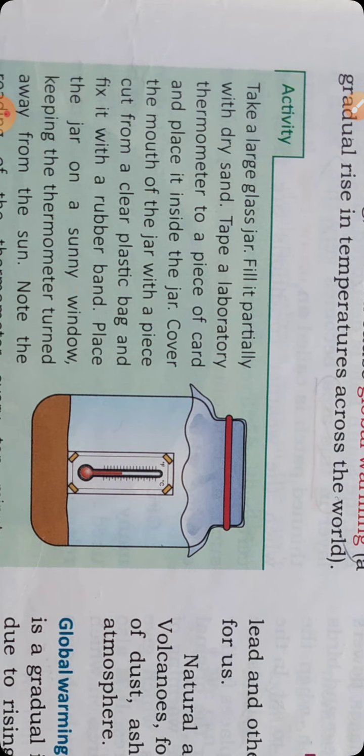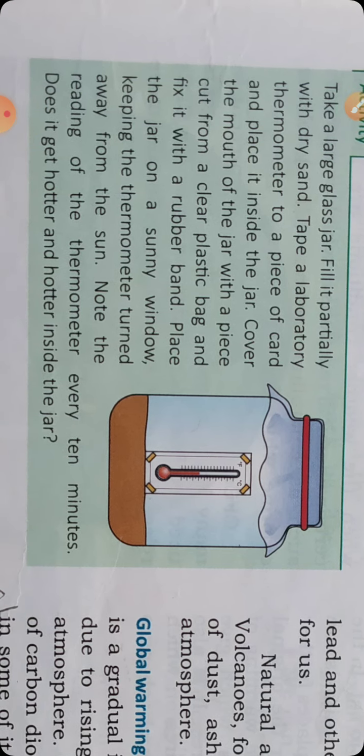This you can perform at home. Take a large glass jar and fill it partially with dry sand. Take a laboratory thermometer, attach it to a piece of card, and place it inside the jar. Cover the mouth of the jar with a piece cut from a clear plastic bag and fix it with a rubber band. Place the jar on a sunny window. Keep the thermometer turned away from the sun.